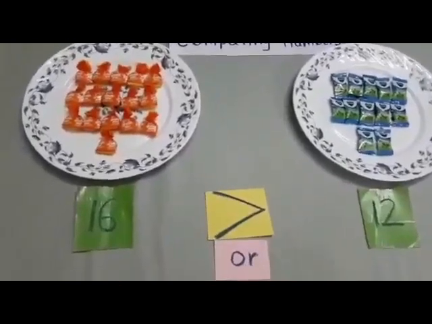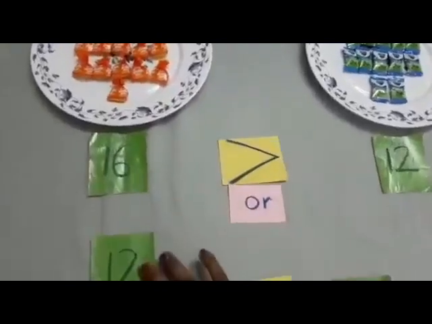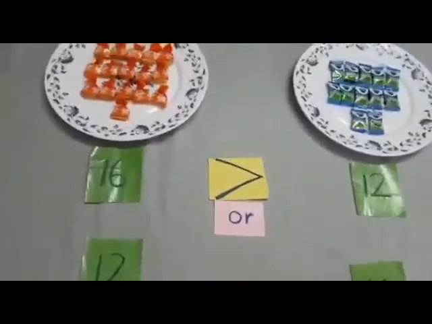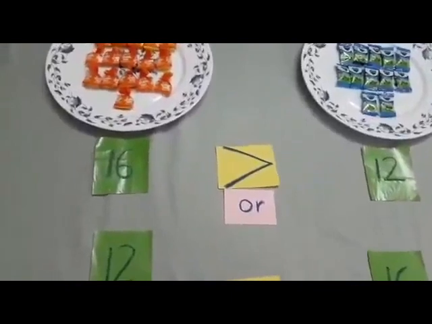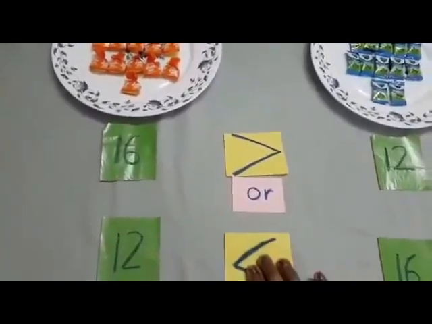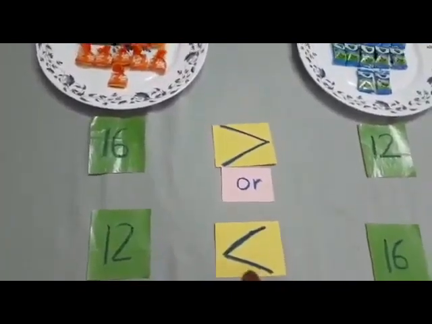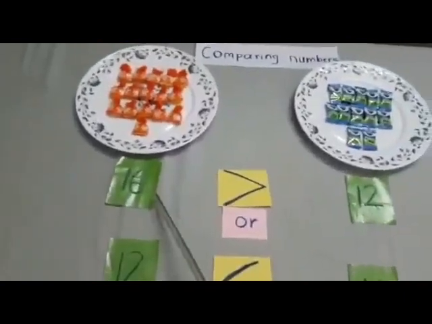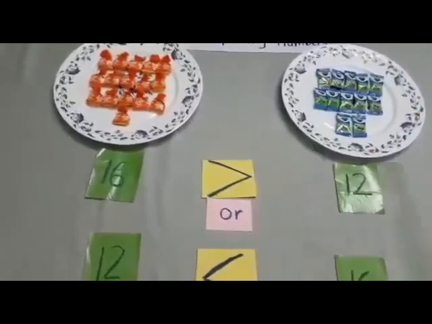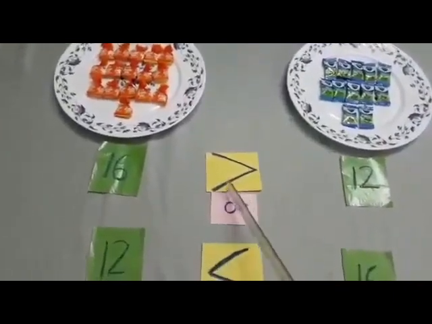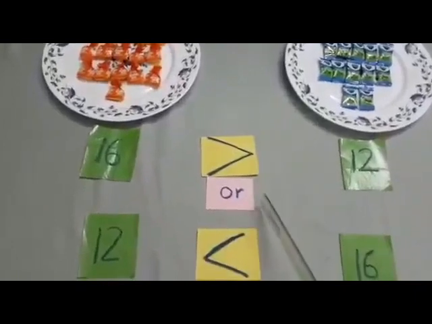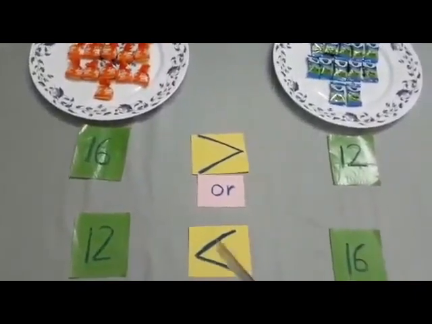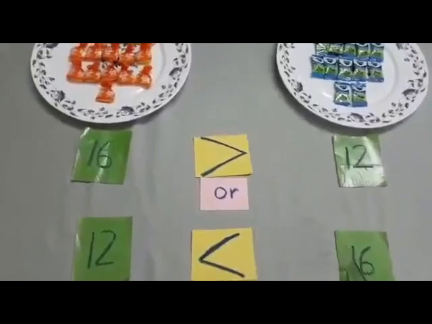Or, if we put 12 here and 16 here, we can say that 12 is less than 16. Okay, children. There are 16 orange candies and 12 blue candies. 16 is greater than 12 or 12 is less than 16.